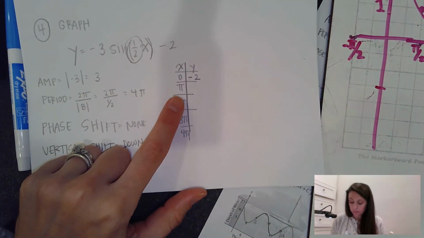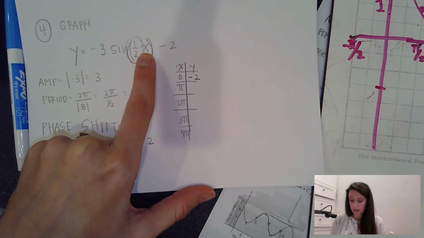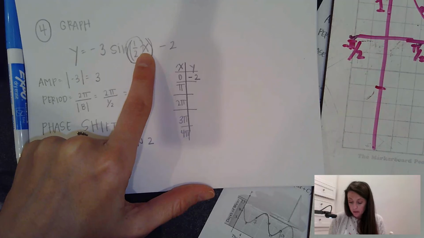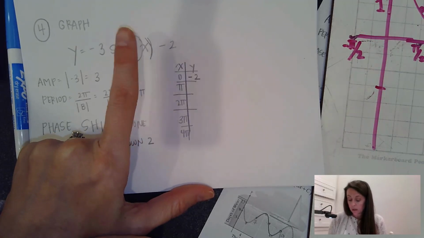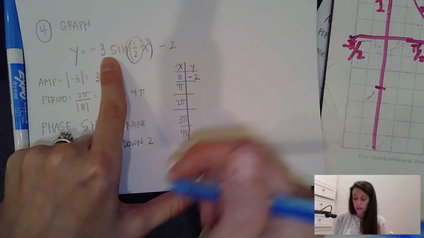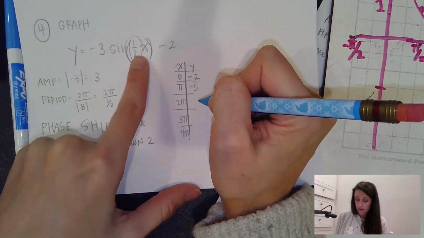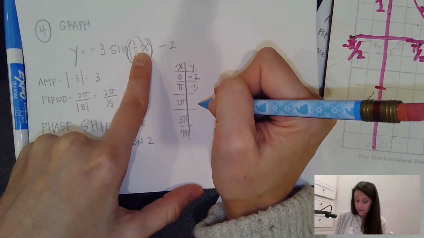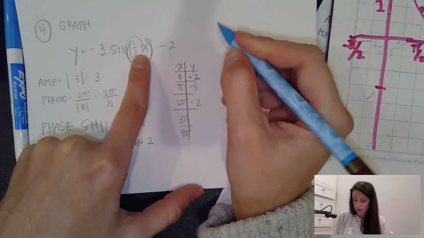Pi, so when you plug a pi in there, it's actually going to be sine of pi over 2. So sine of pi over 2 is 1. 1 times negative 3 is negative 3, minus 2 is negative 5. Sine of pi is a 0, so this is coming back at a negative 2.